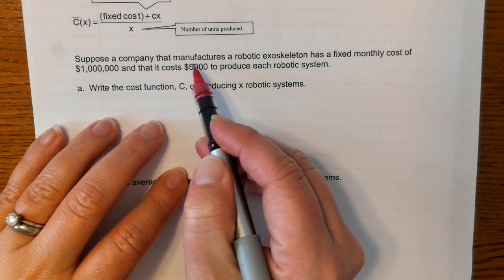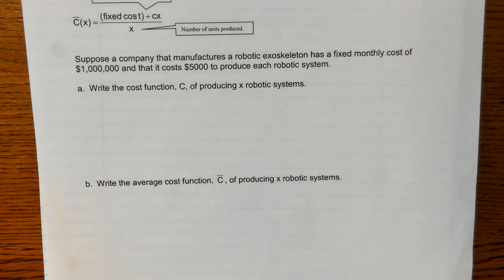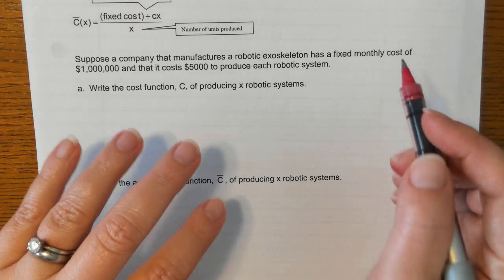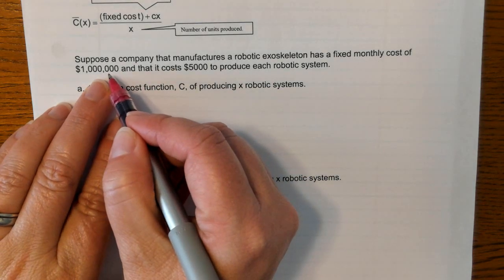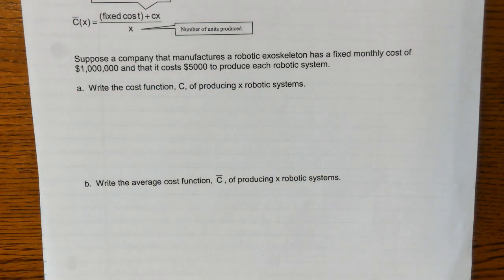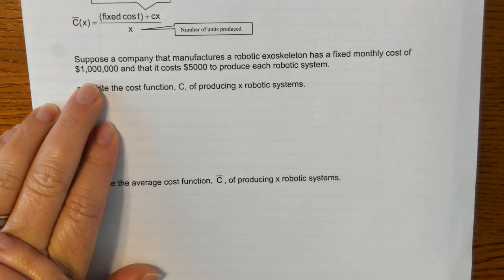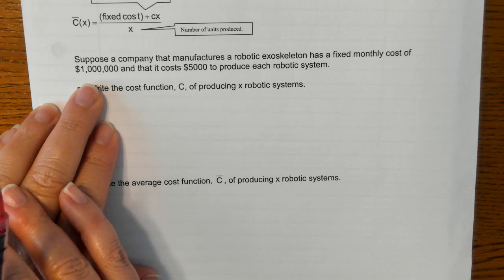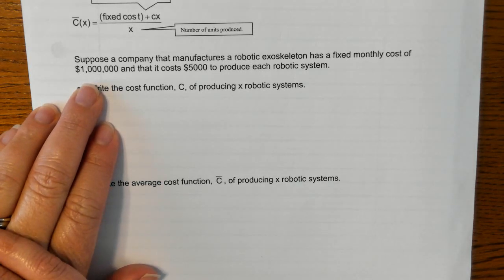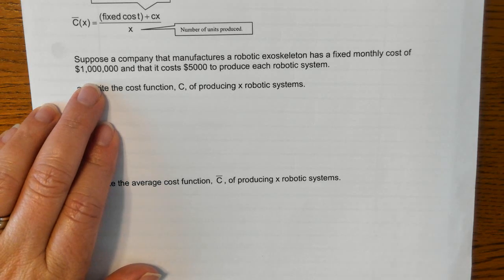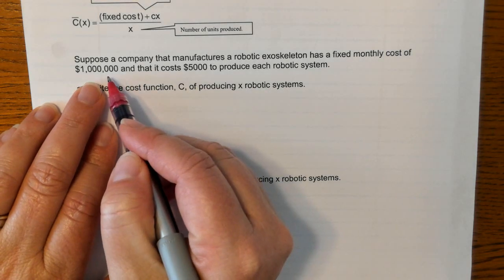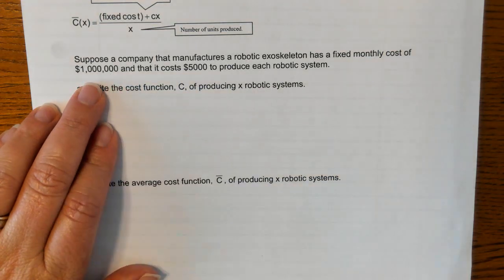Let me give an example here. Suppose a company manufactures a robotic exoskeleton, some big fancy robot thing. They have a fixed monthly cost of $1 million. That's expensive, but this $1 million is probably the rent on their warehouse, the salaries of their employees, the insurance on their building, and electricity. They have to pay that $1 million every month no matter how many items they produce.